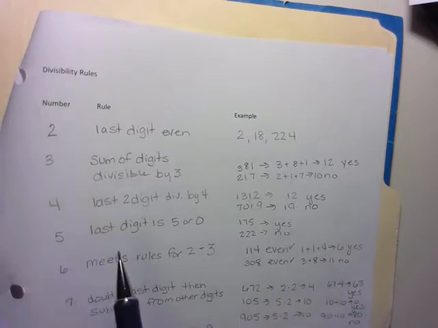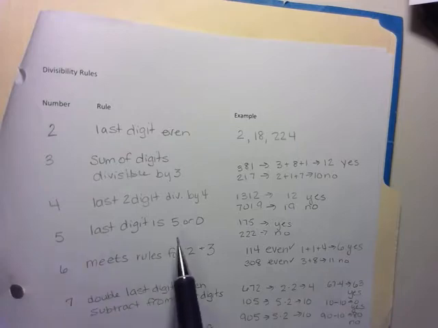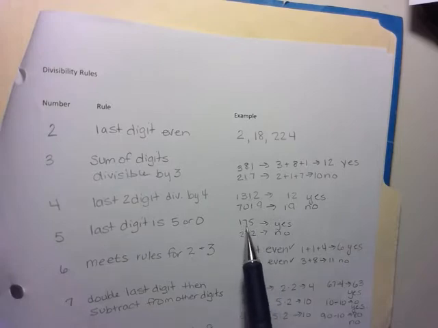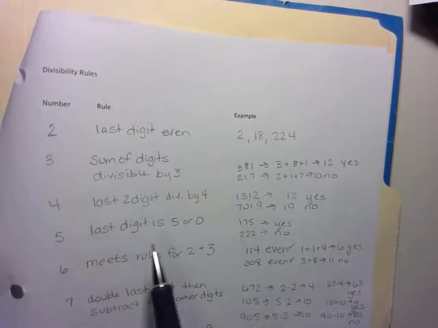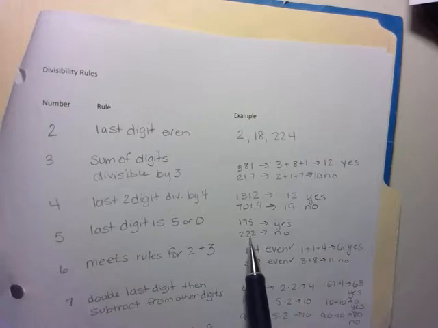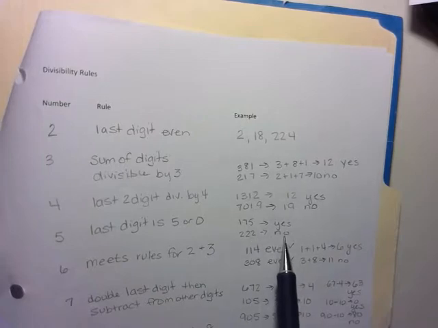5, most people are familiar with 5. If the last digit is a 5 or a 0, the number is divisible by 5. So 175, the last digit is a 5, so yes, it would be divisible by 5. 222, the last digit is not a 5 or a 0, so no, that would not be divisible by 5.